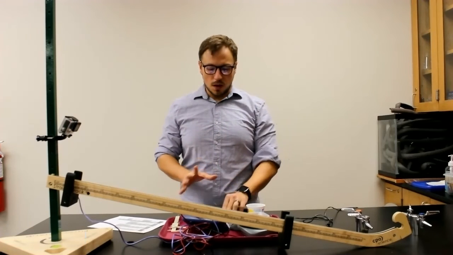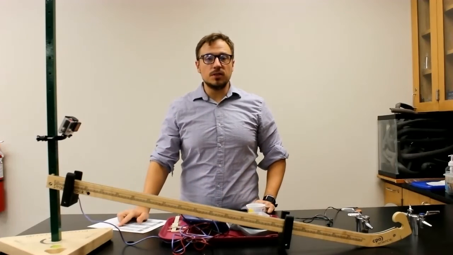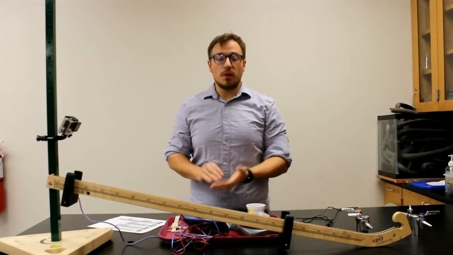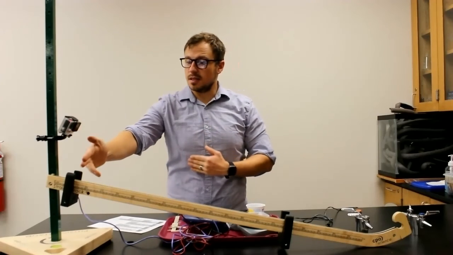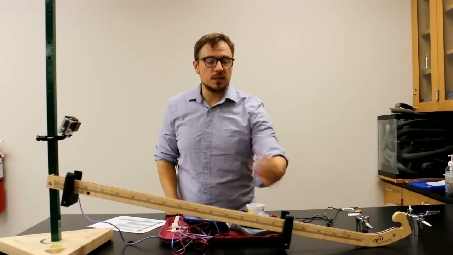So now that we've done all the time trials, you can find the average of all those times, and we'll be able to see whether the diameter or the mass affect the time that it takes to get from this photo gate to this photo gate.